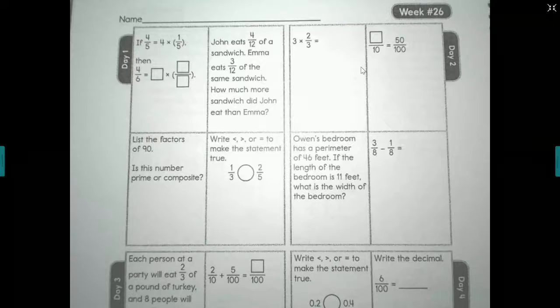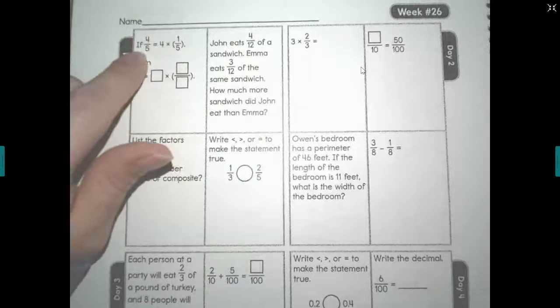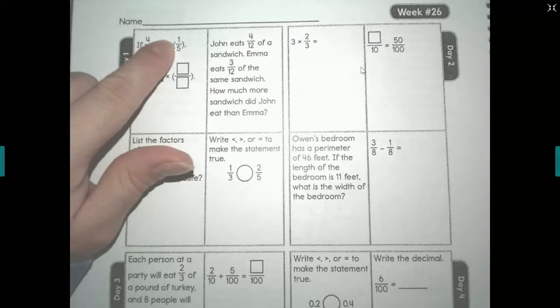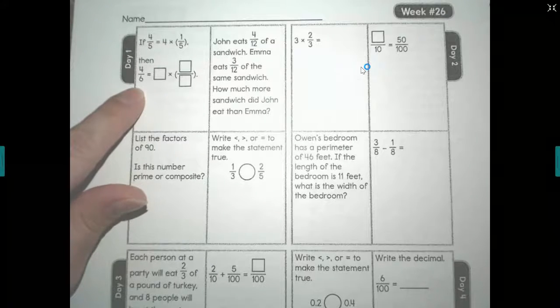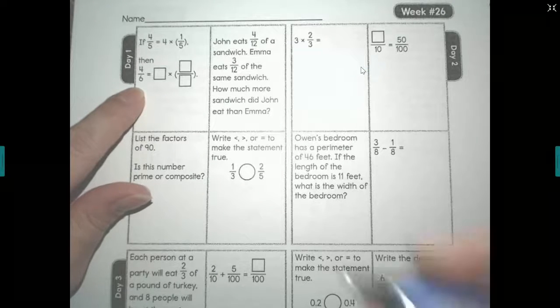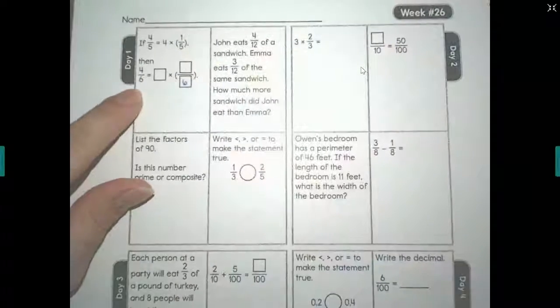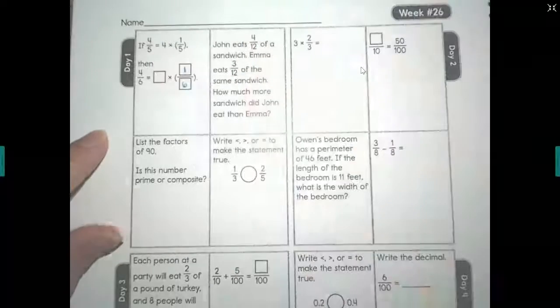It says if 4/5 equals 4 times 1/5, then blank times blank. Then 4/6 equals blank times blank. So we know our unit fraction is 1/5 because our denominator is 5. And a unit fraction means the numerator is 1, so 1/5. So if we look at this one, we've got 6 as our denominator. So we know that 6 is going to stay our denominator, and we're going to make this our unit fraction by putting a 1, so 1/6.